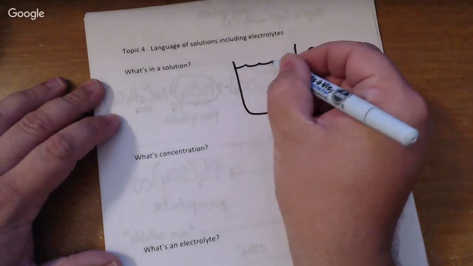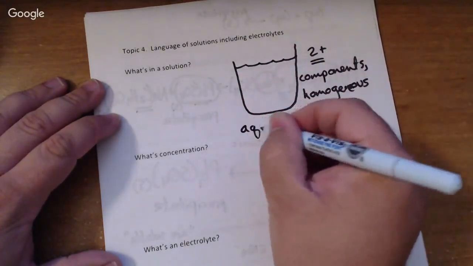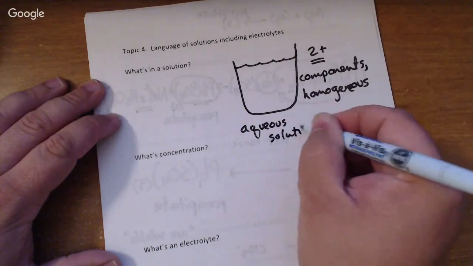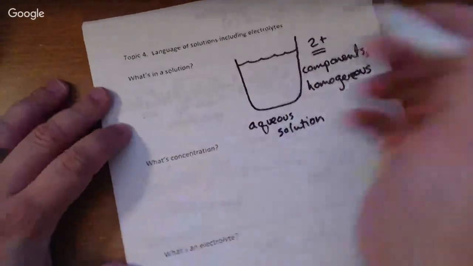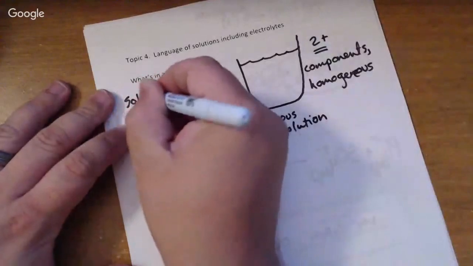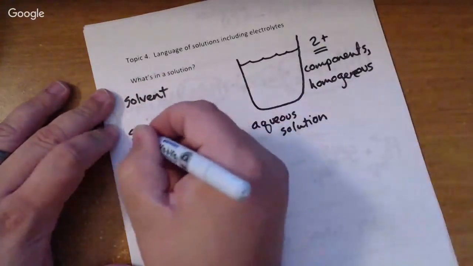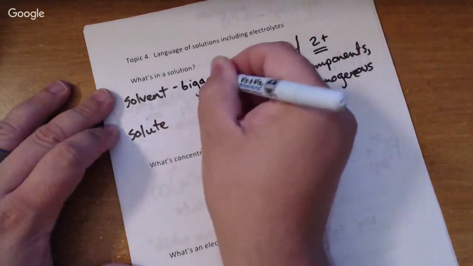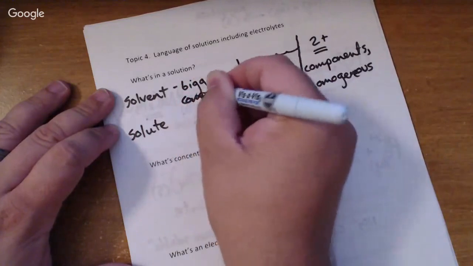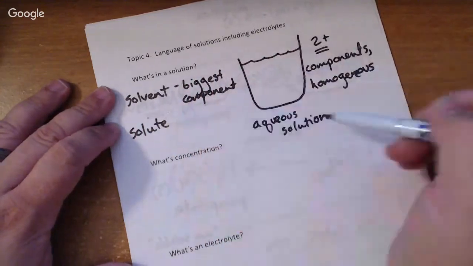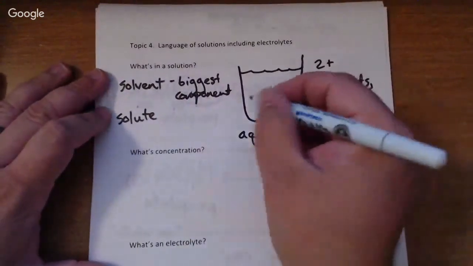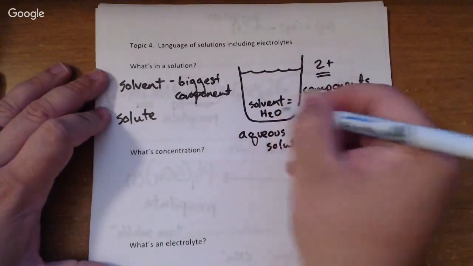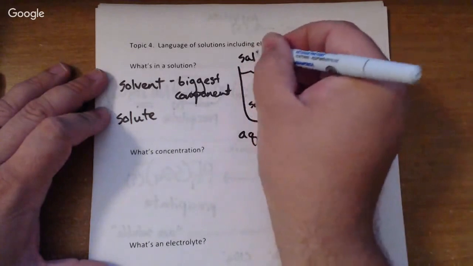So let's put some water in here, because this is going to be an aqueous solution. And in my solution, I'm going to have solvent and solute. Solvent is going to be the biggest component. So in this case, my solvent for an aqueous solution is going to be water, because aqueous means dissolved in water. So solvent equals H2O. And let's say that this is salt water.